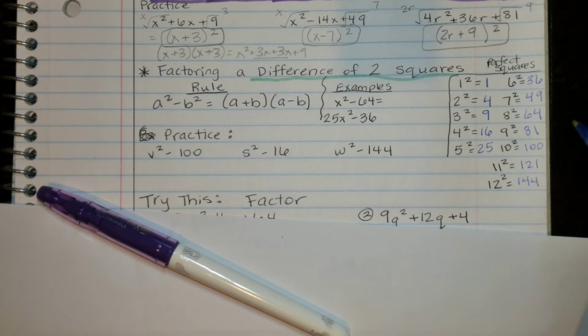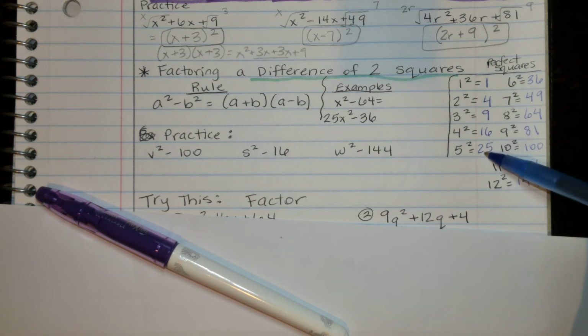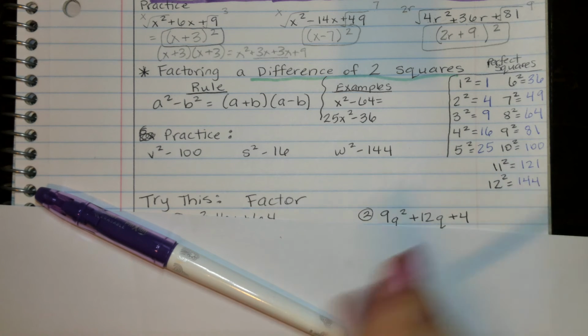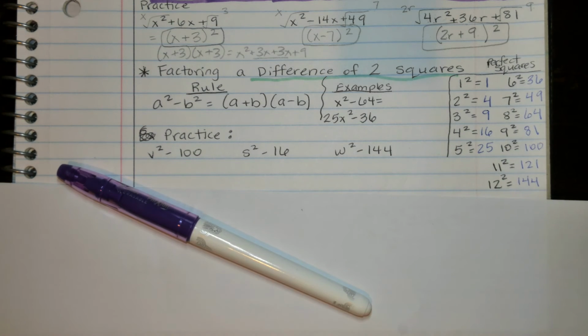So you need to be very familiar with these and know right away, like if you see 81, you should think 9. If you see 49, you should be thinking 7. If you see 9, think 3. Okay, so we're thinking of the perfect square, and then square rooting them is going to the left like that to see what squared is that number. All right, so back to the notes part.